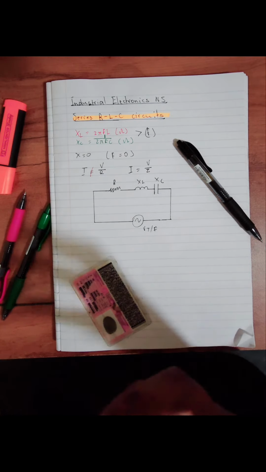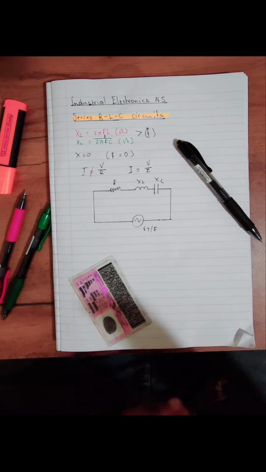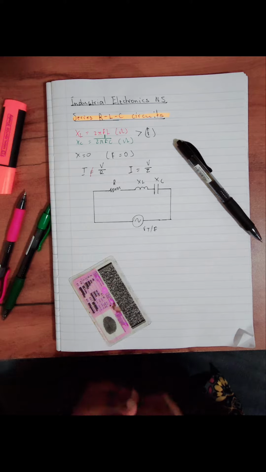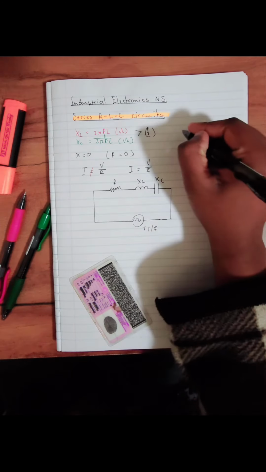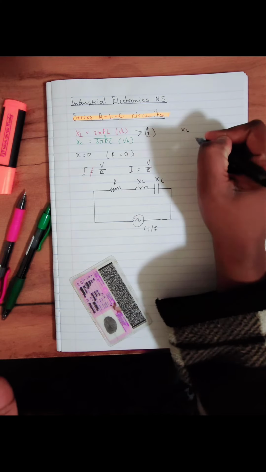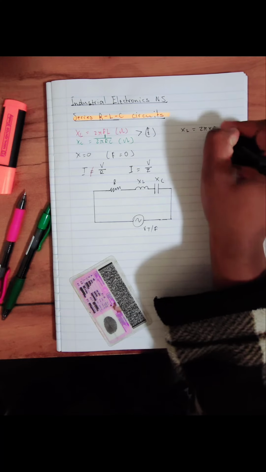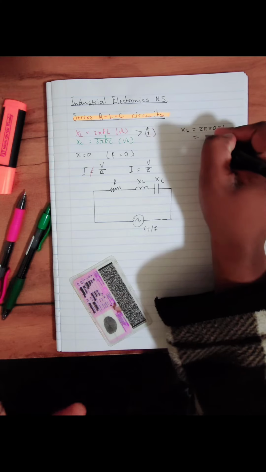We didn't take the reactance into account in a DC circuit because the frequency of a DC circuit is 0. So if I were to calculate inductive reactance in a DC circuit, it would be 2 pi times 0 times L, whatever inductance that was. And then I would get what?